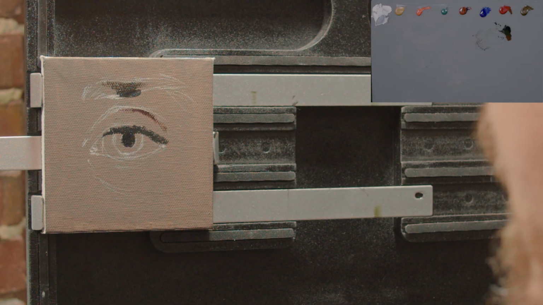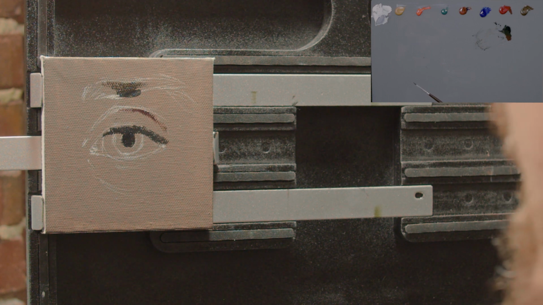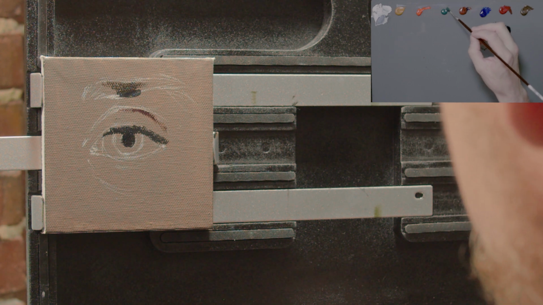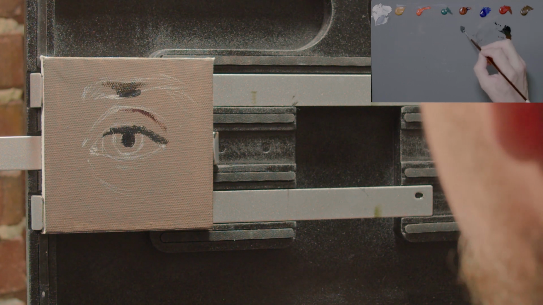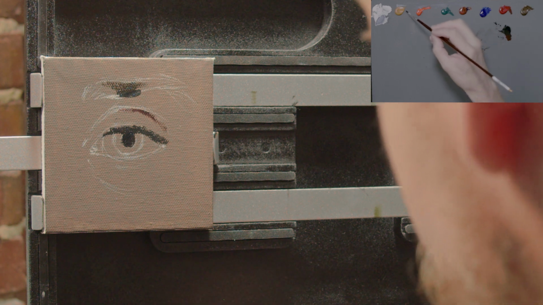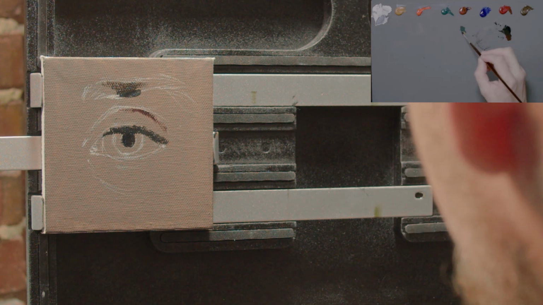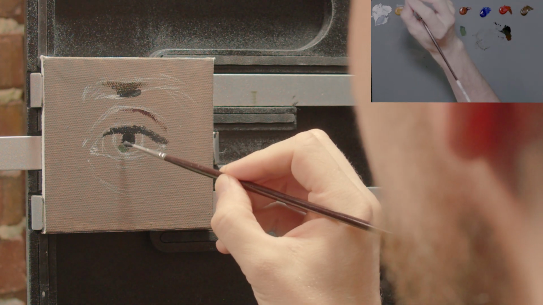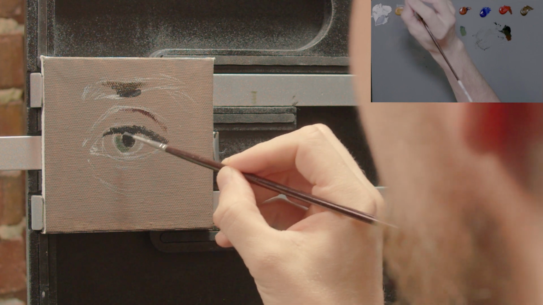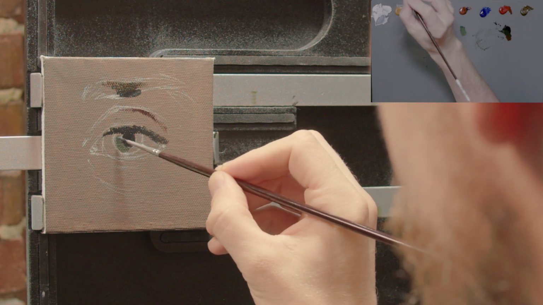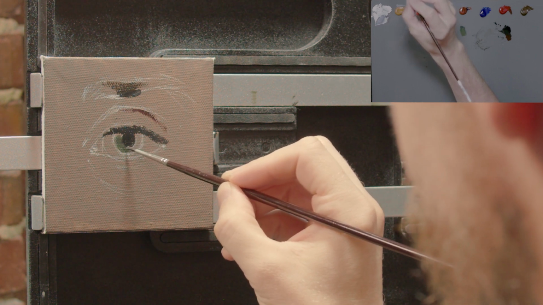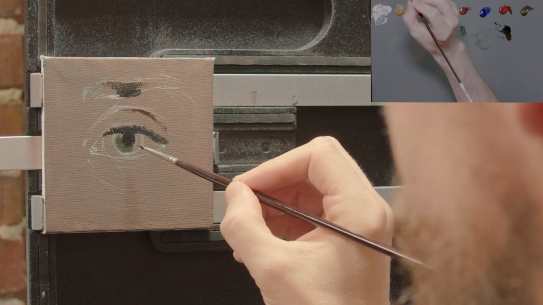Next darkest part is probably going to be the green of her eye. And just because I'm getting some green, don't think, oh, it's green, therefore I should get the green. That's not always the answer. But you can mix some really great colors that are a little more appropriate to what you're seeing. The iris is interesting.